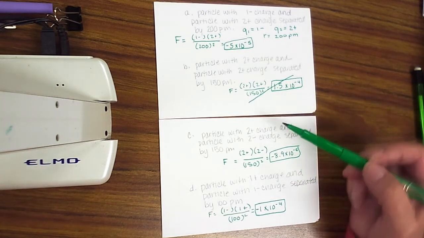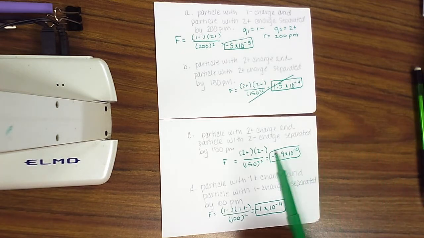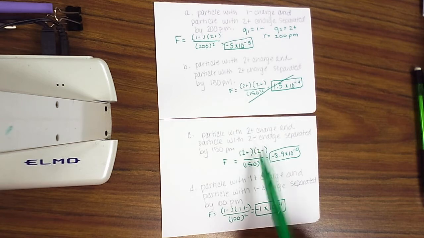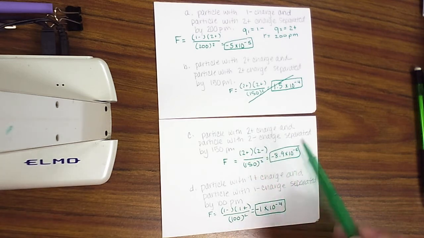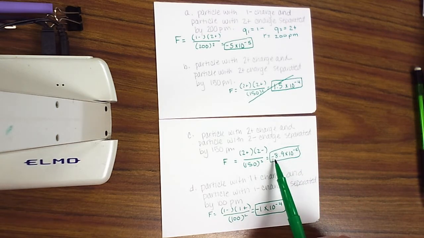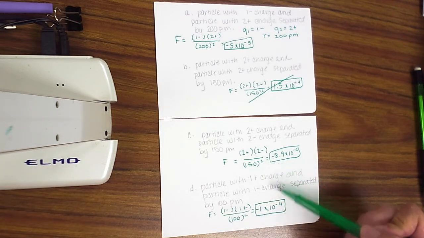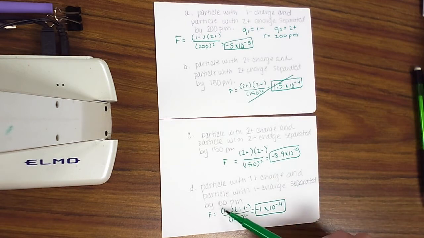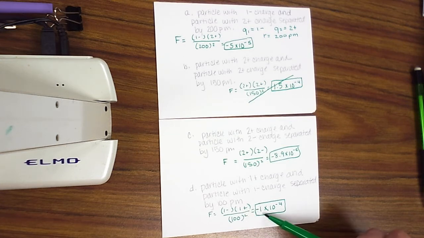All right, so letter C is between a positively charged 2 particle and a negatively charged 2 particle, and the distance between them is 150 picometers. So that brings us to -8.9 times 10 to the 5th. So that's an attractive force, and that's what the negative is about. And then the last one, a +1 and a -1, and they are 100 picometers apart. So I'm going to square that radius, and what I get is -1 times 10 to the -4.